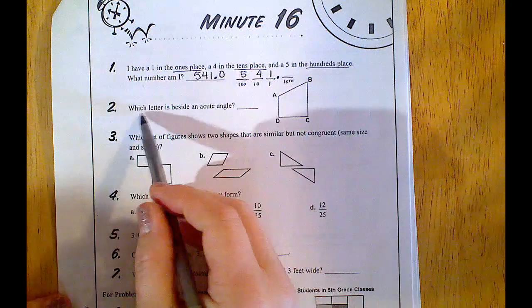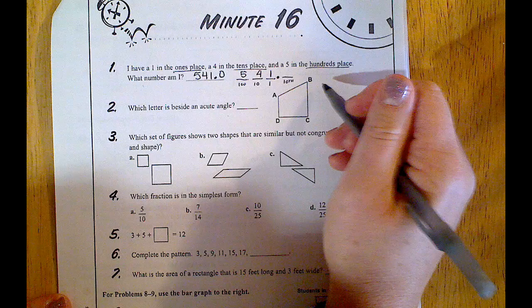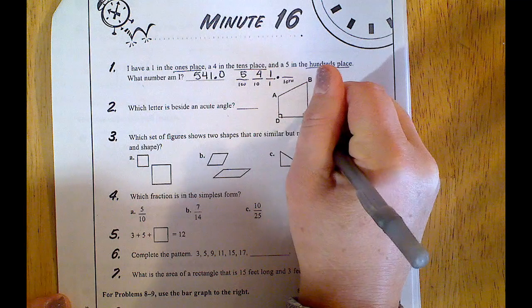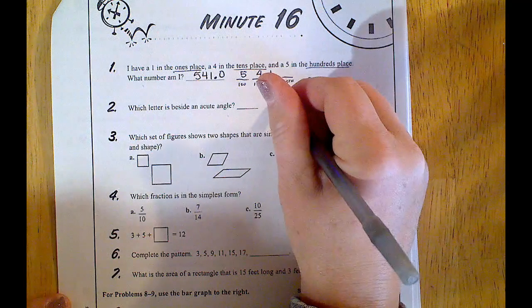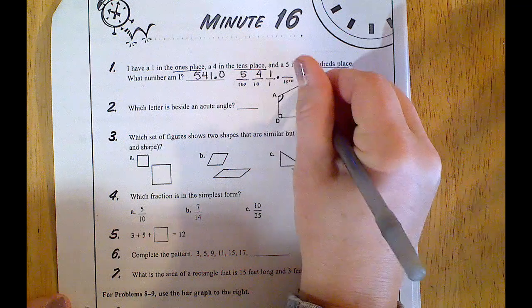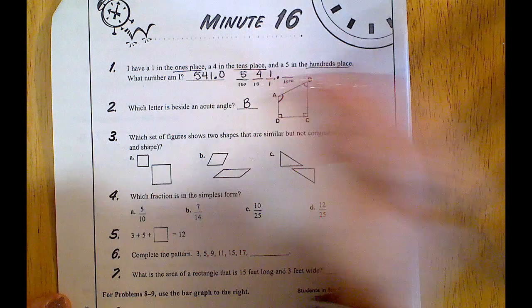Okay, it says which letter is beside an acute angle? So which letter shows an acute angle? So this is a 90-degree angle, and that's a 90-degree angle. An acute angle is anything less than 90 degrees. So this right here is over 90 degrees, and this right here is less. So the answer would be B, acute.